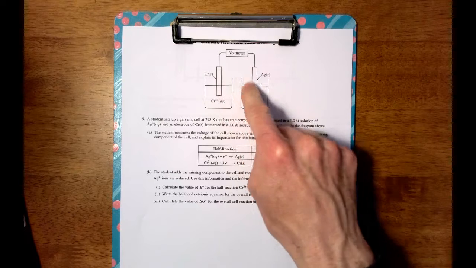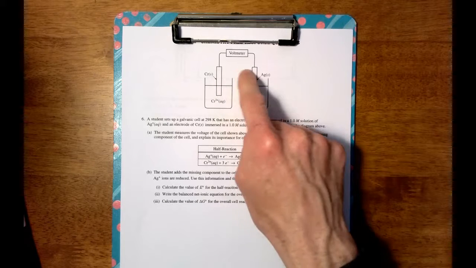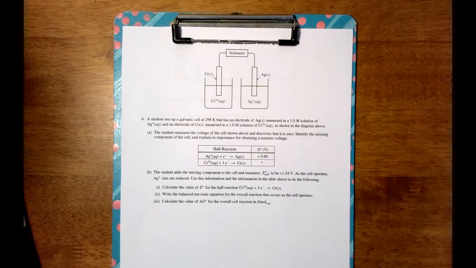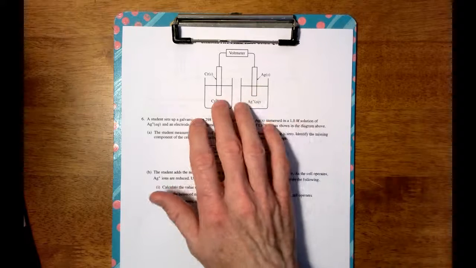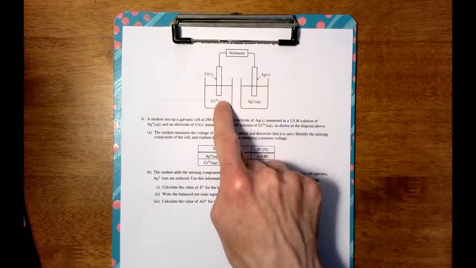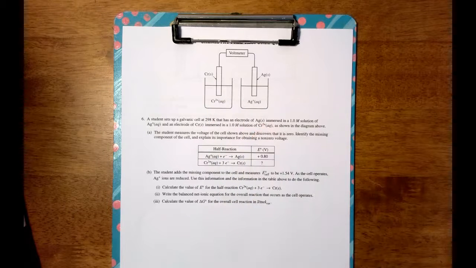So remember, salt bridges will have a cation and an anion in it. They will migrate towards the cells that need them. So I had to talk about a salt bridge. I had to talk about how it maintains the charge balance of each cell. And if you did so, that was worth 1 point.